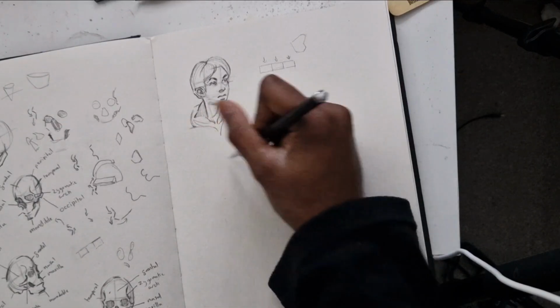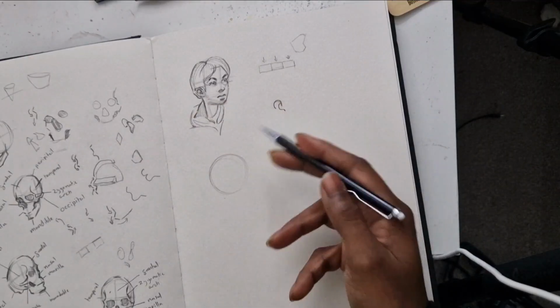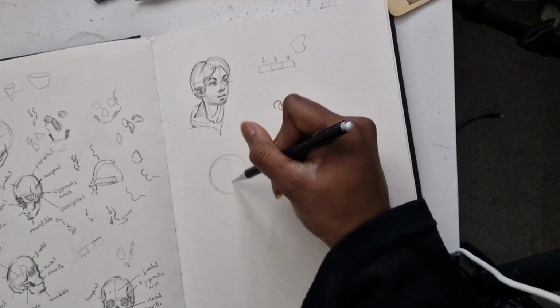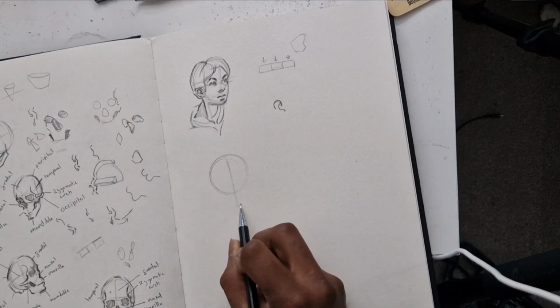So, front on face, same sort of start. Circle, find your center line, find where your chin is.